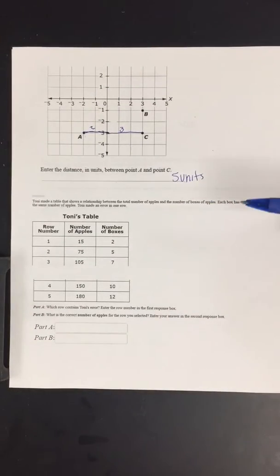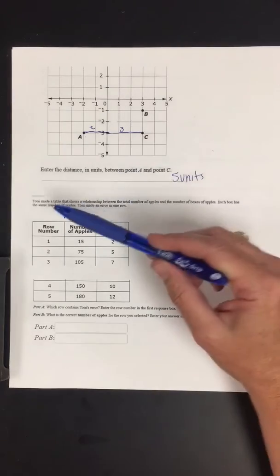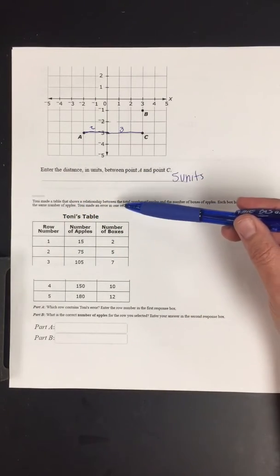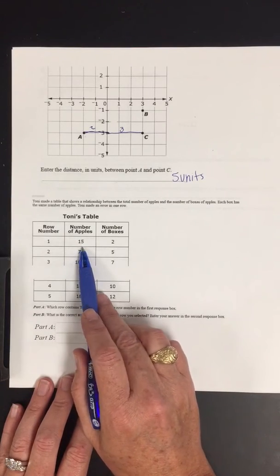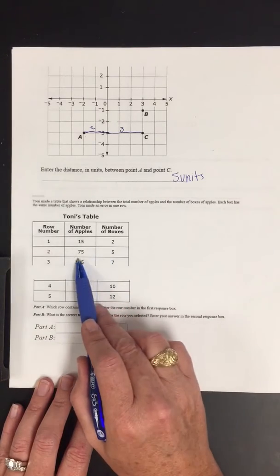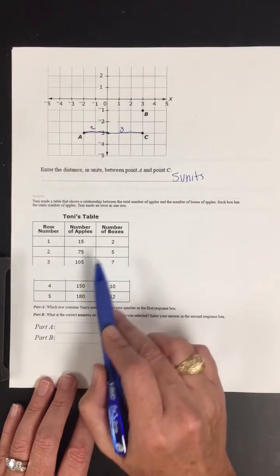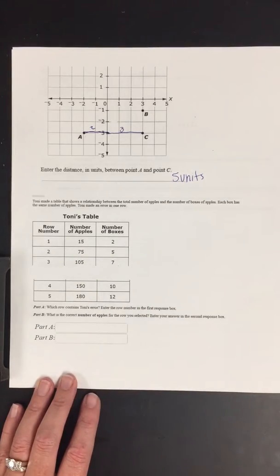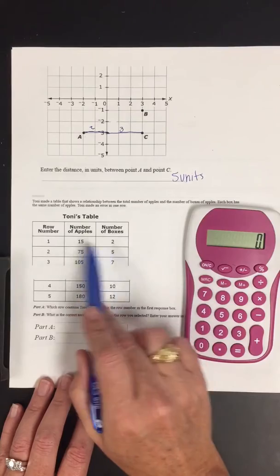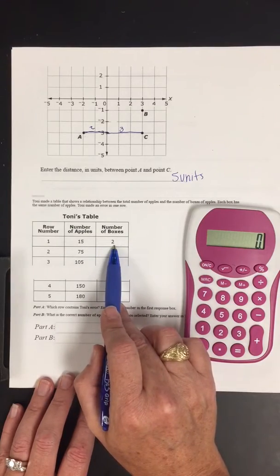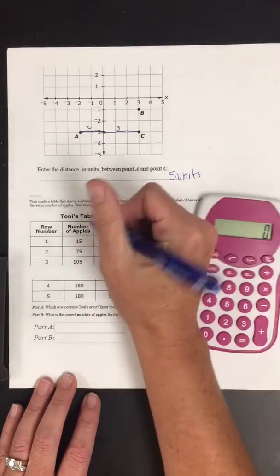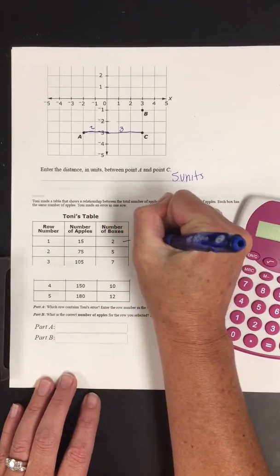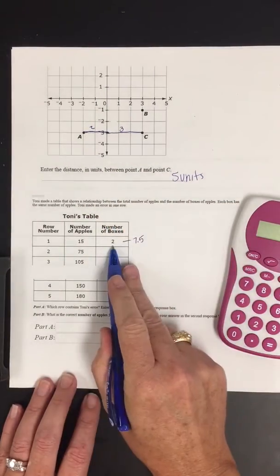Tony made a table that shows a relationship between the total number of apples and the number of boxes of apples. Each box has the same number of apples. Tony made an error in 1 row. Okay, so we see we have 15 apples in 2 boxes, 75 in 5 boxes, 105 in 7 boxes. So what we've got to do is figure out how many we're putting into each box. So if you look at this one, that kind of looks hard because we have 15 divided by 2, which means in this case, they're putting 7.5 apples in each box.